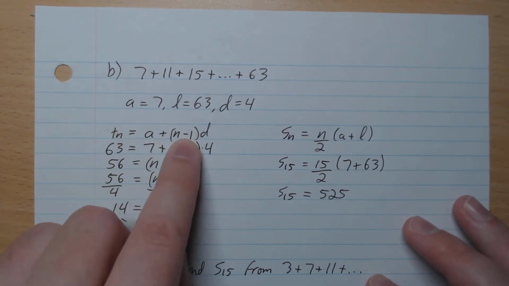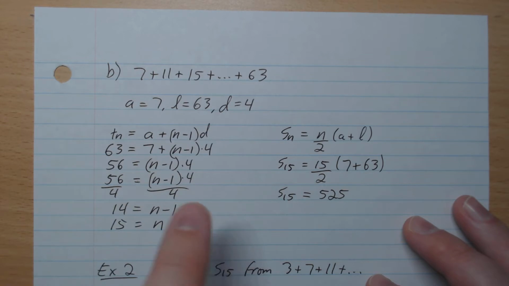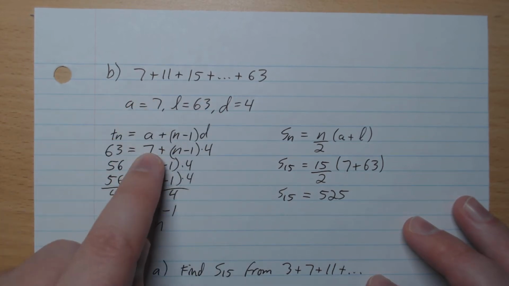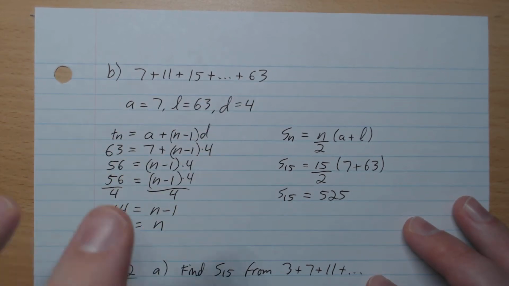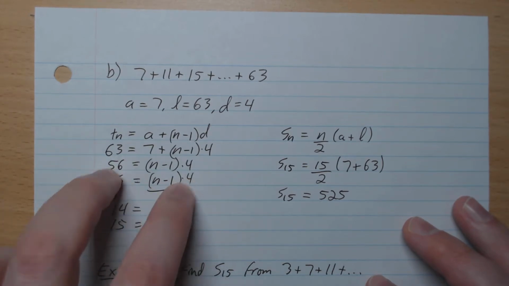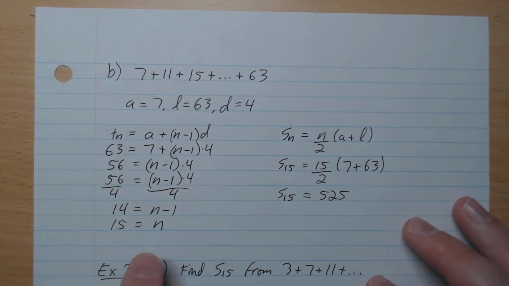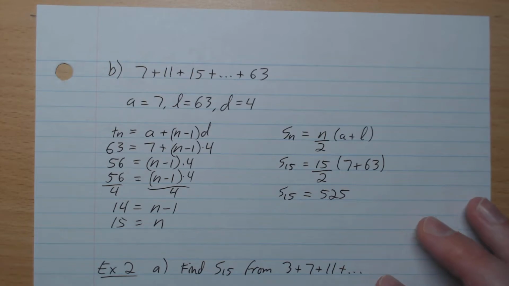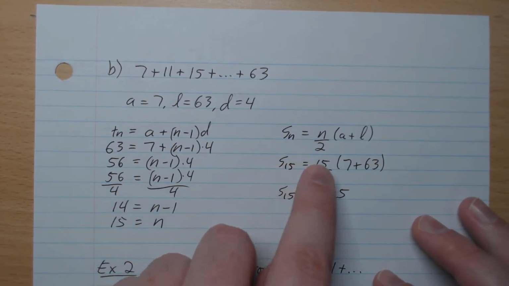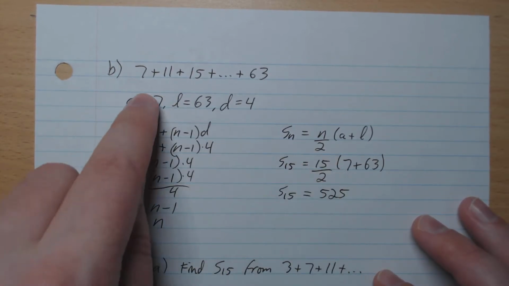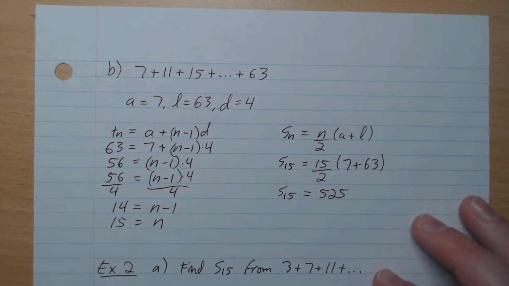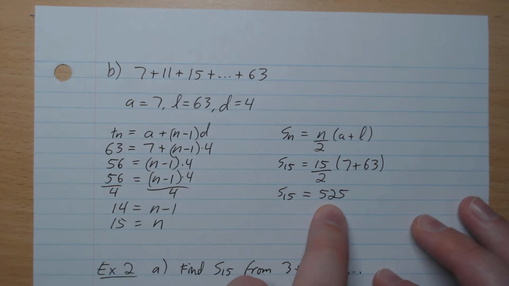Tn equals a plus (n minus 1)d. Tn is 63, a is 7, d is 4. Minus 7 to both sides, divide by 4 to both sides, plus 1 to both sides, n equals 15, like that. So S15 is 15 over 2 times (7 plus 63), which gives 525. And so this sum is 525.